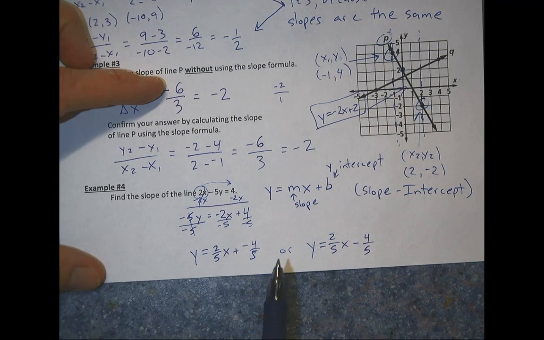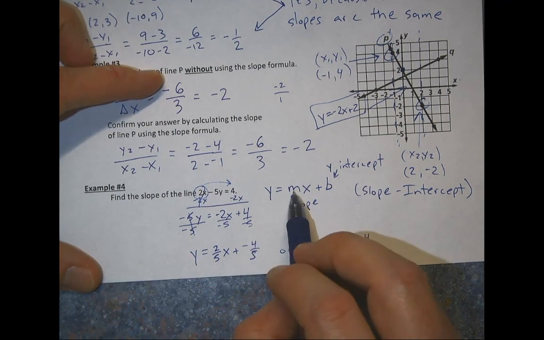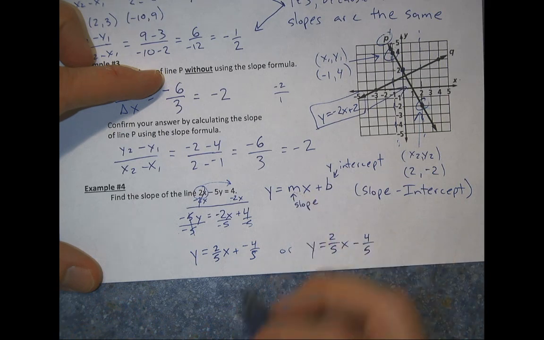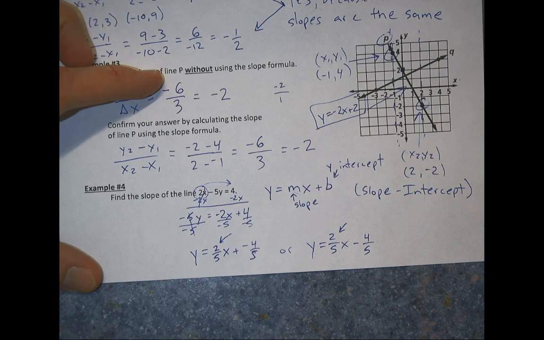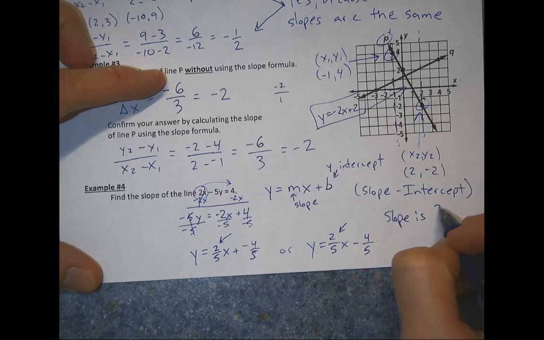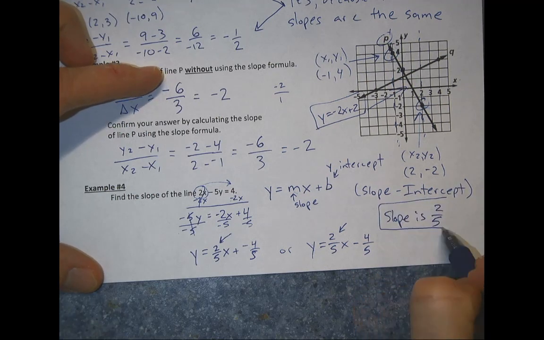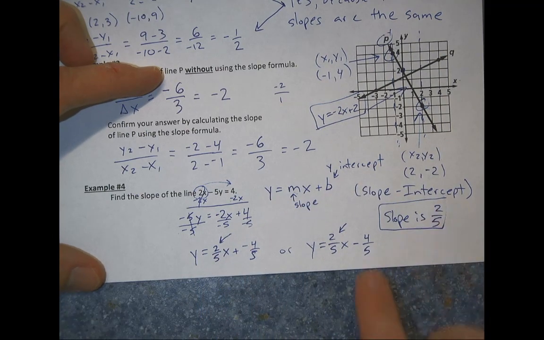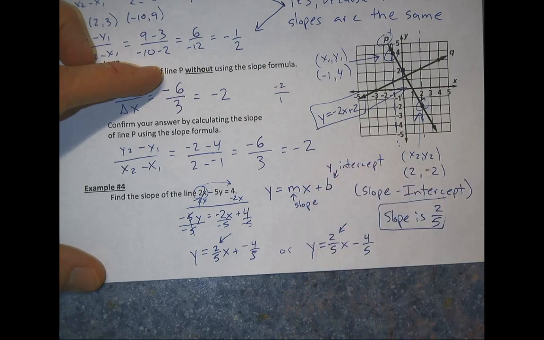Now we've got to answer the question. We've gotten them in the correct form. What is the slope? The slope is whatever the coefficient is to x, the m in this equation. So it's right here. The slope is 2/5. And again, imagine what that would look like on a graph. It's positive, so it's going up from left to right. And every 2 boxes that it goes up vertically, it's going to go over 5.